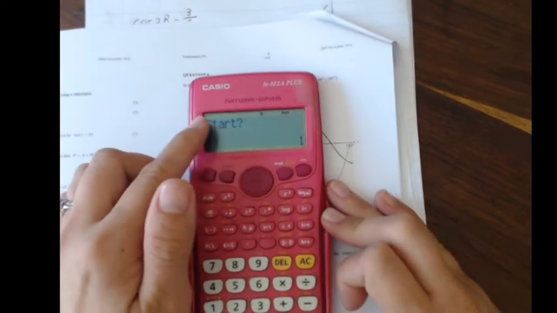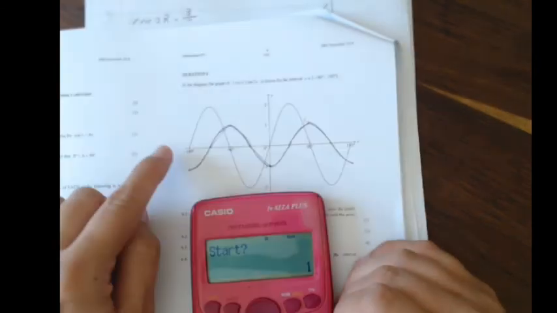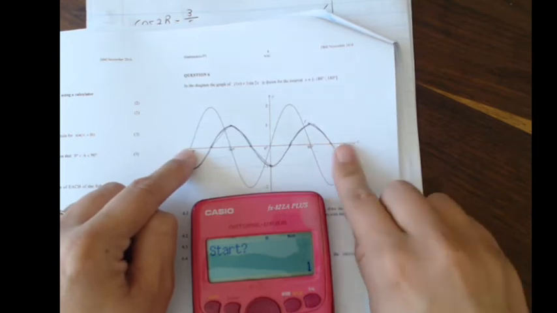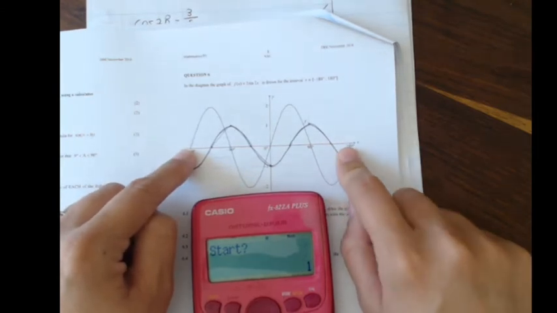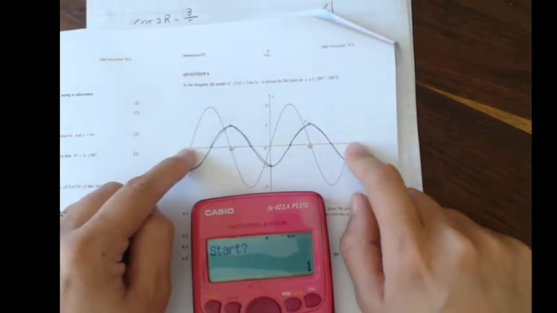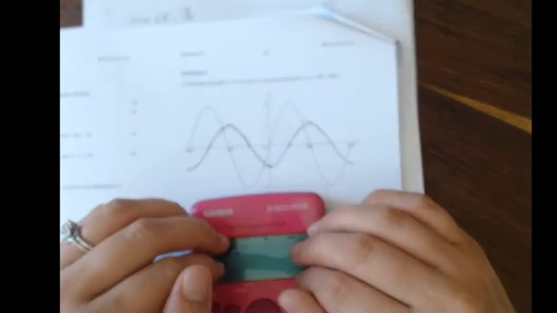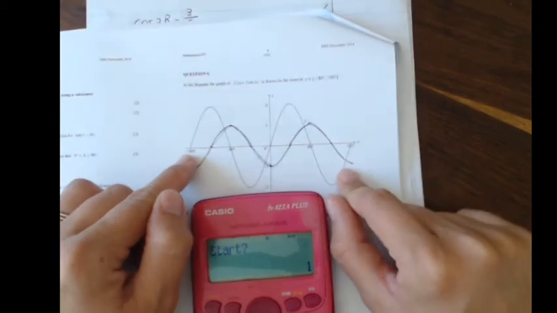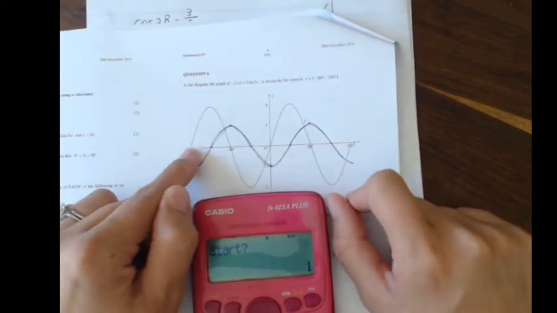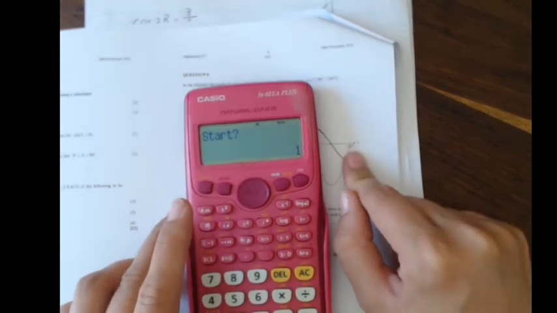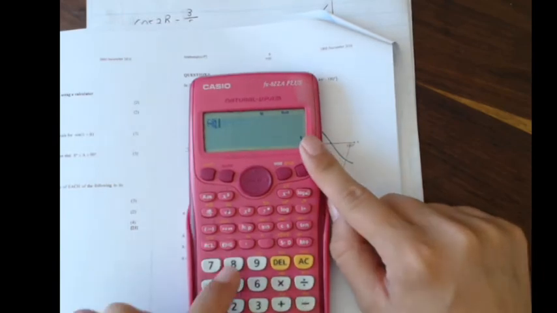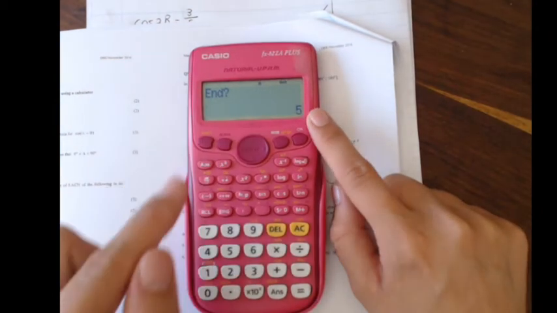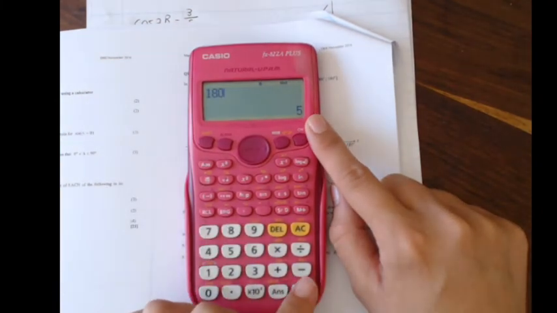Now it's going to ask you start and end. Your start point is where you want to start the graph from: -180. Your end point is going to be 180. This may vary depending on the question. You have to know what the start, end and step do. So just quickly follow. My starting point for this graph is from -180 up until 180. So I'm going to start at -180, equal to enter, and I want to end at 180, equal to enter.